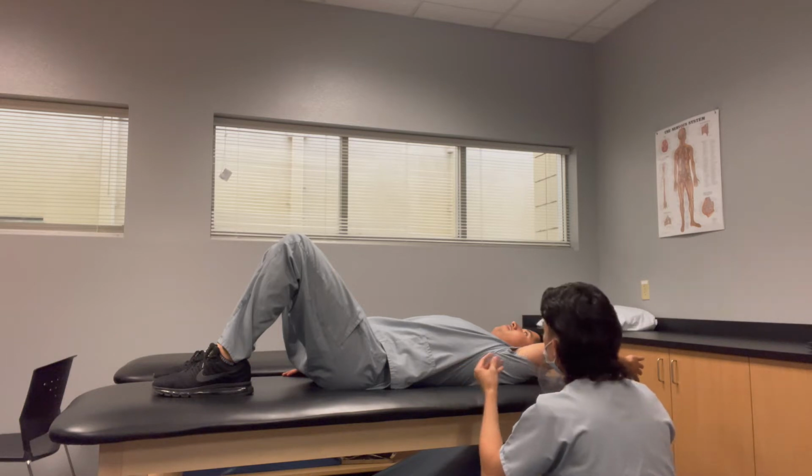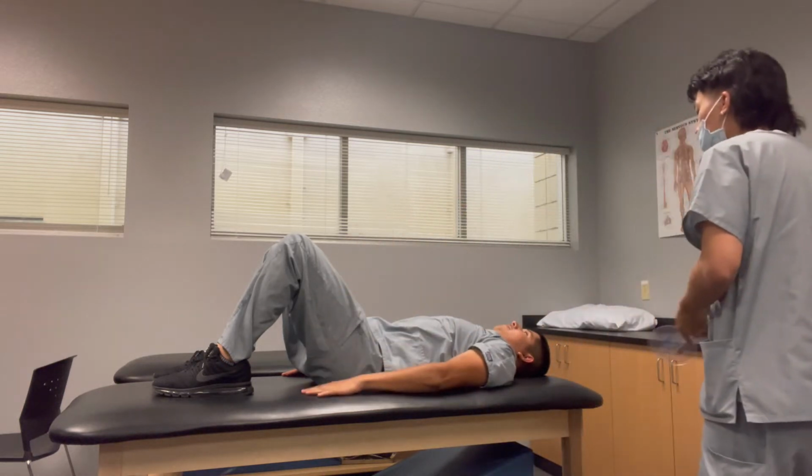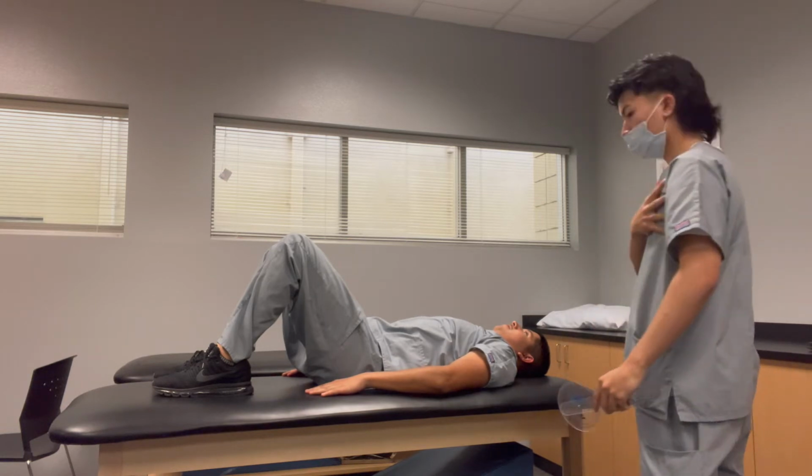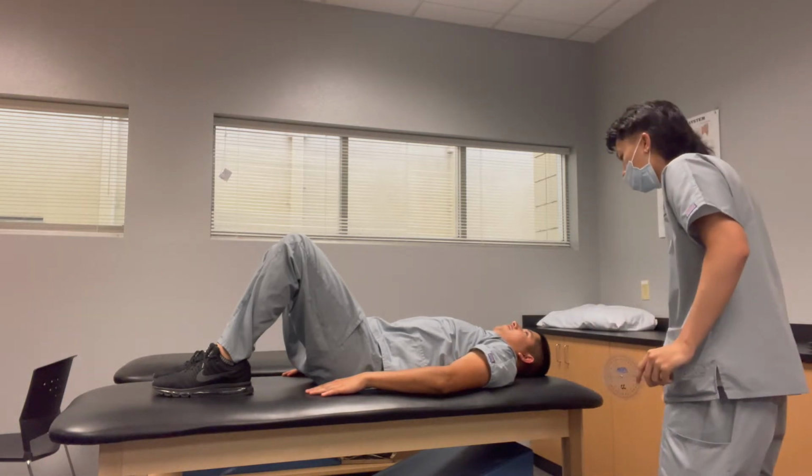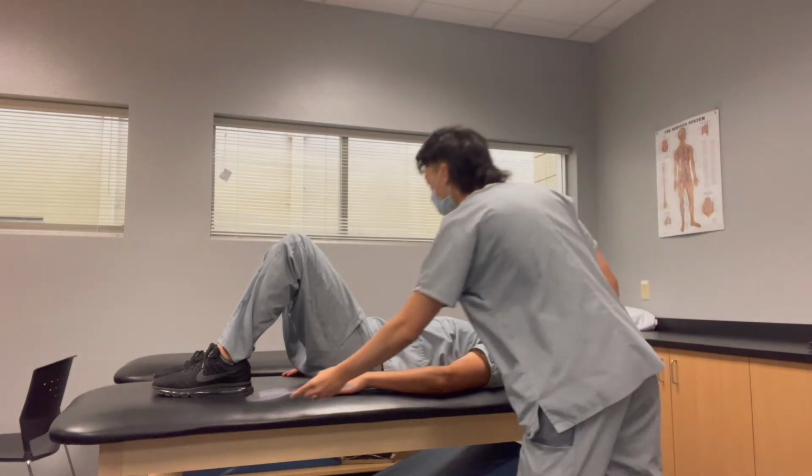So his range of motion measured at 168 degrees, which is within the functional range of 165 to 170, the normal range being between 0 to 180 degrees.